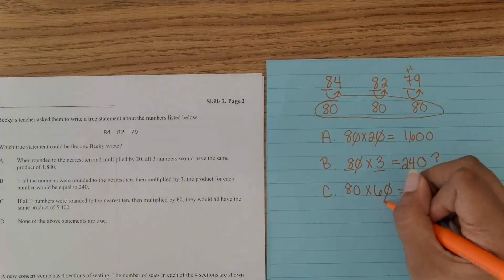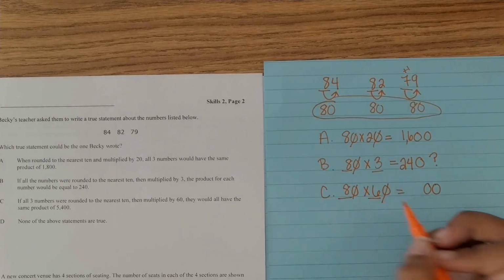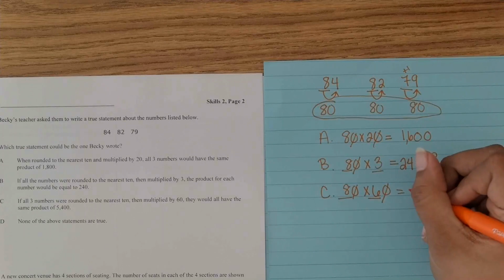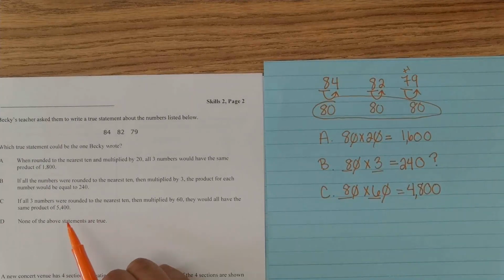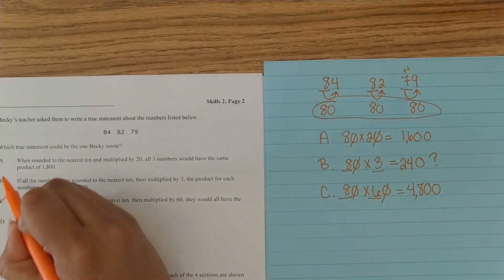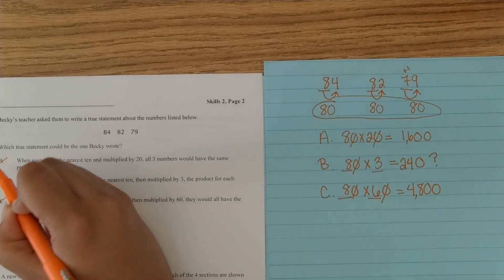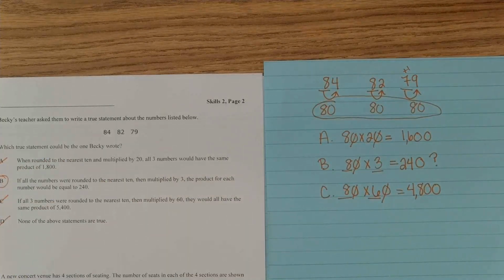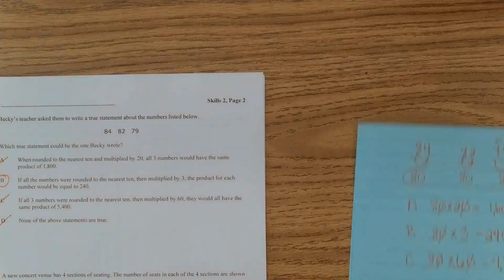Again, our zeros, put them over here. 8 times 6 is 48. So I have 4,800. So is this statement true? No. Since B has been true, B should be my correct answer.